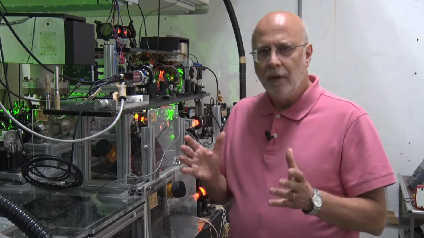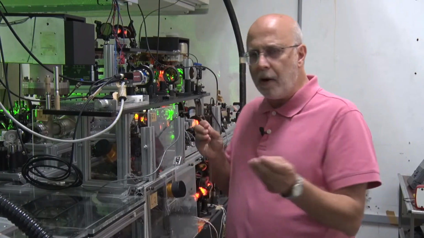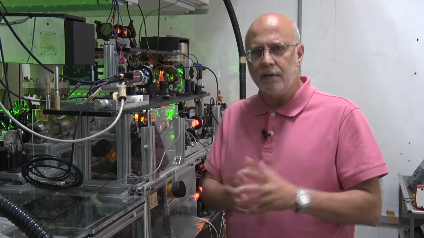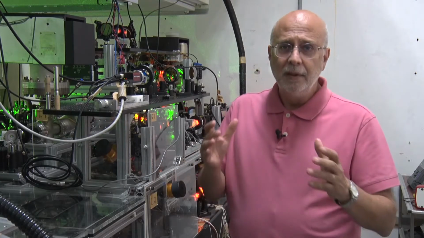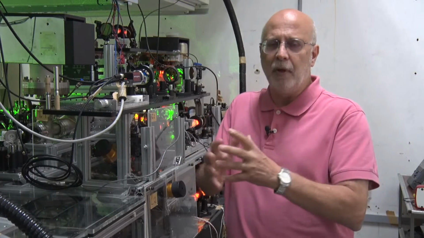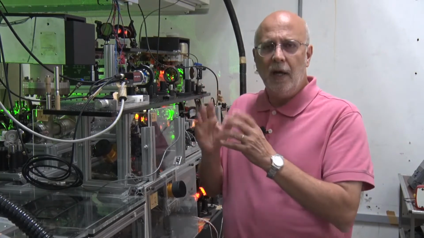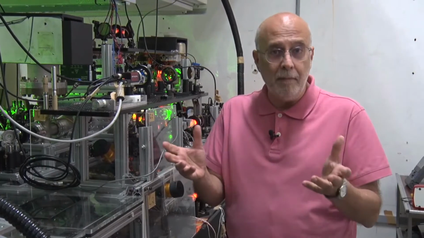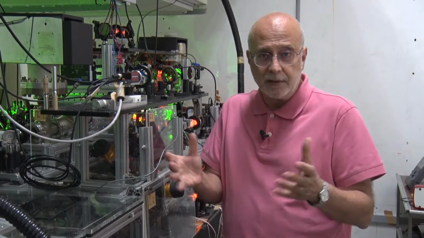And today what we're going to do is a tour through an experiment of Bose-Einstein condensation. What are the main concerns we need in order to produce a Bose-Einstein condensate and in order to investigate some of these aspects? Here in our laboratory, we study a few of the many possibilities of studies with Bose-Einstein condensation.